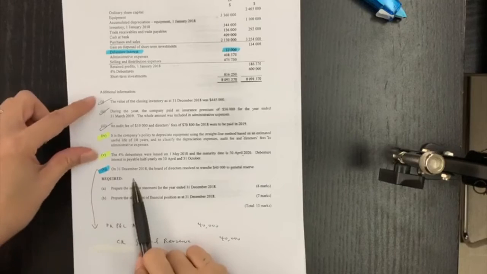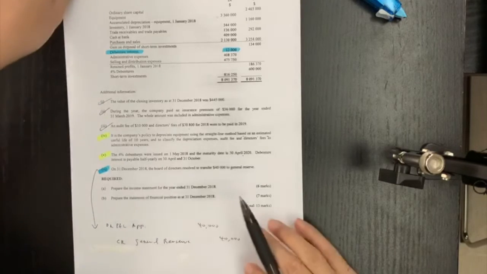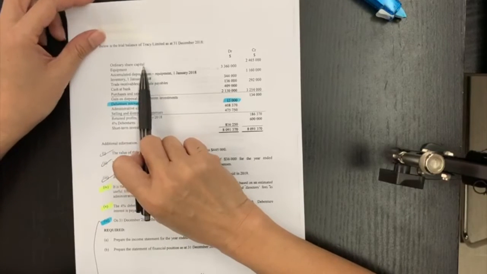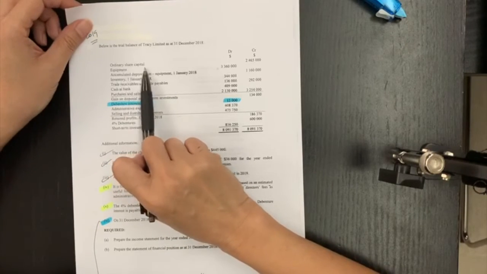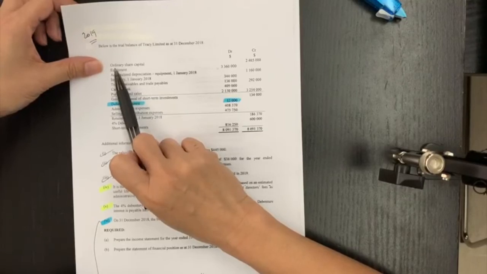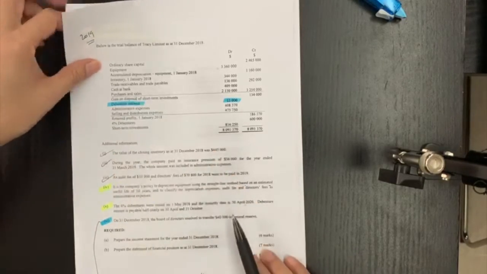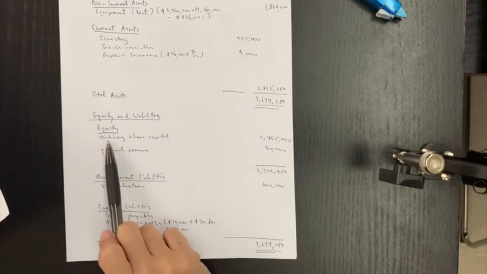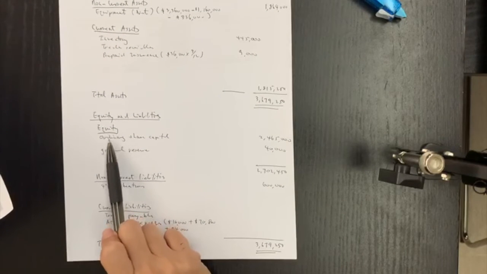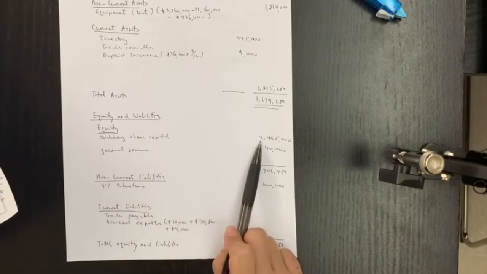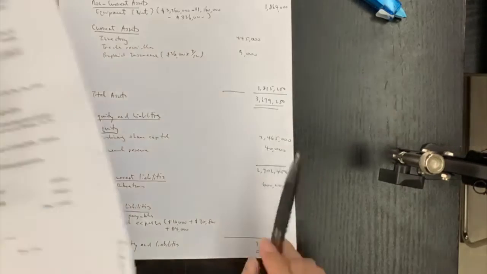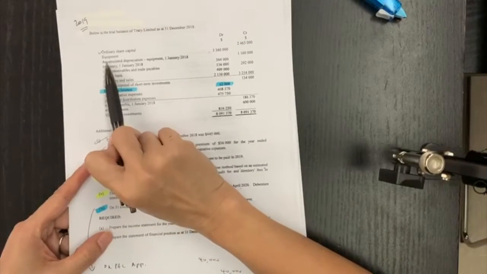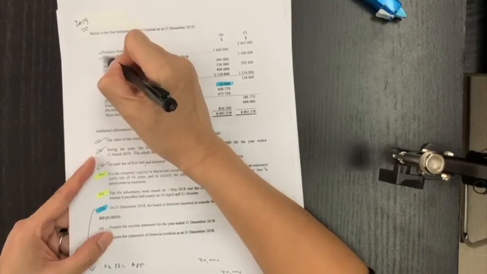Okay, so we have finished all the additional information, and for the remaining things, I just post all the items to the correct places accordingly. So here I have ordinary share capital, which is a kind of equity. So here in the statement of financial position, I have equity, which is ordinary share capital, 2,465,000. So done. And as for equipment and accumulated depreciation, we have finished that before.